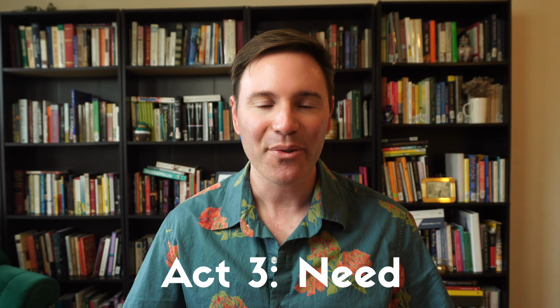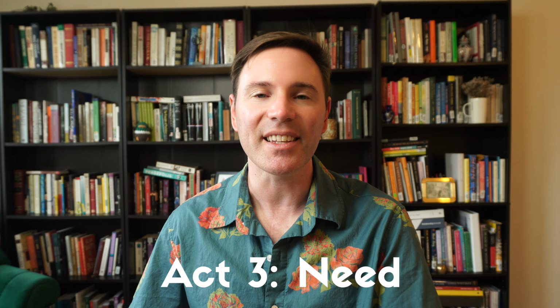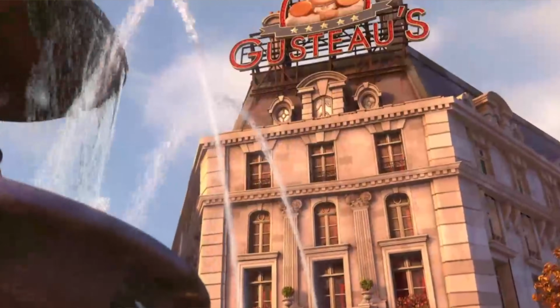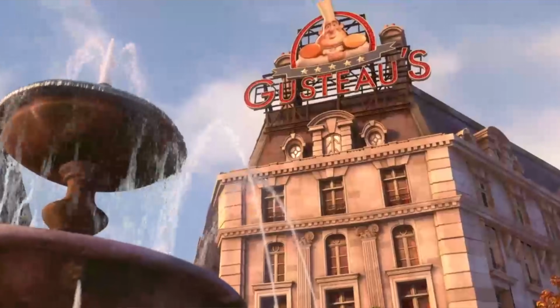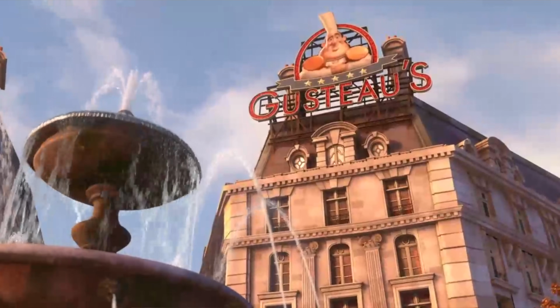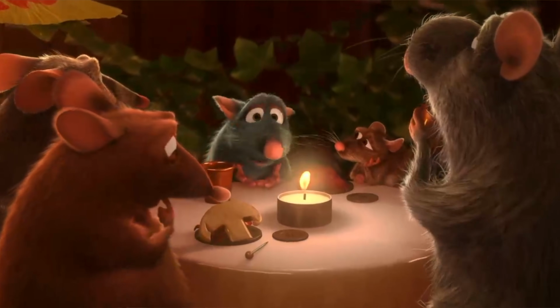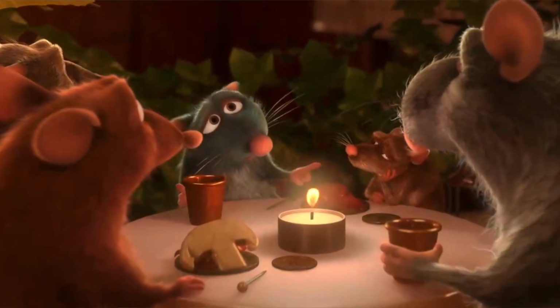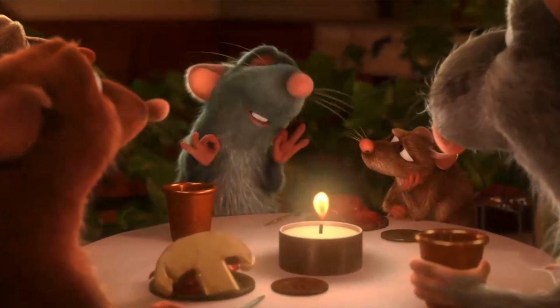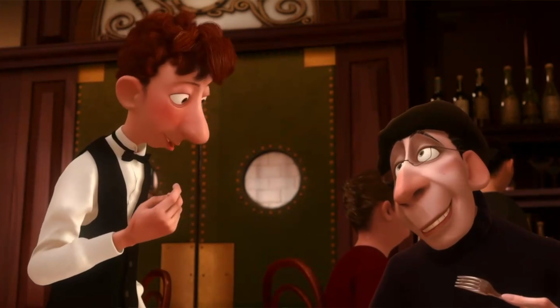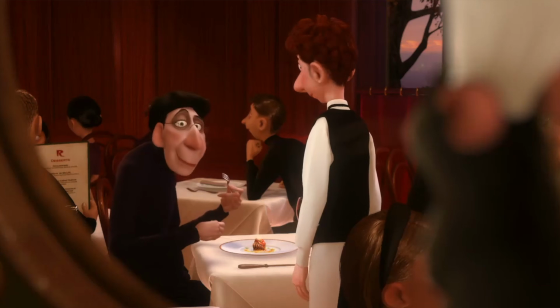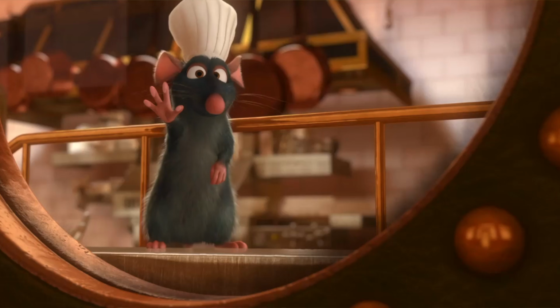And finally, in Act 3, your main character fixes things the right way, according to the thing they needed all along. And so their life falls into a new, harmonious status quo. In Ratatouille, Remy stops hiding his rat identity, and he relies on both his rat family and his human friends to make a dish that wins over a famous food critic. And then he opens a restaurant where everyone knows the chef is a rat, but they're cool with it because he's so good at cooking.